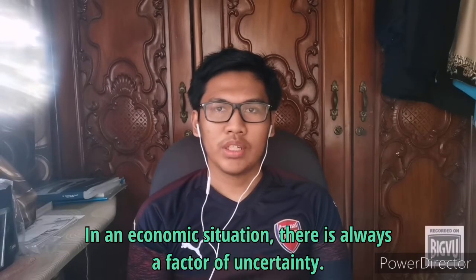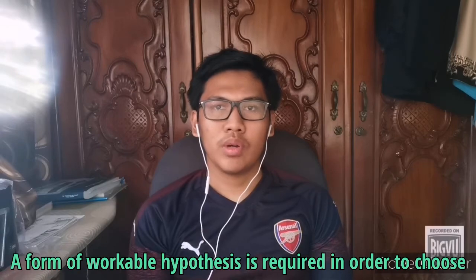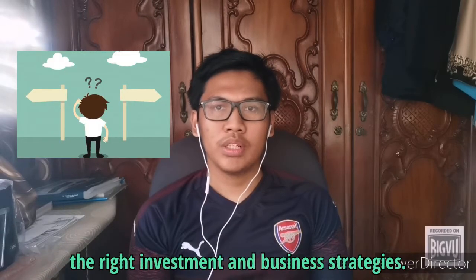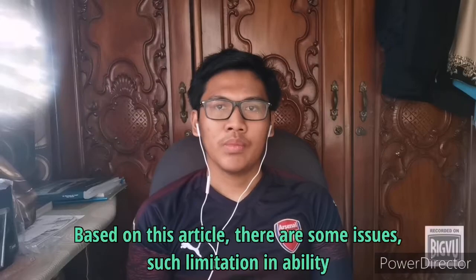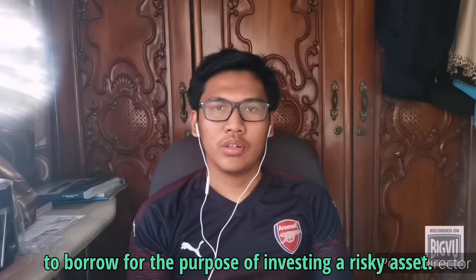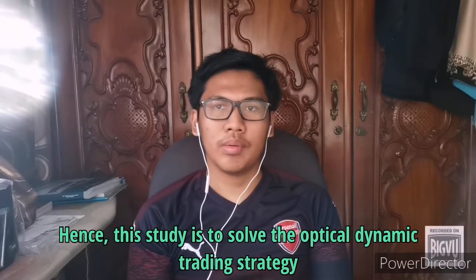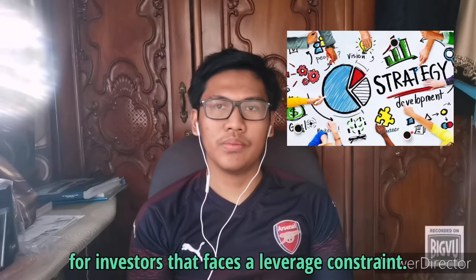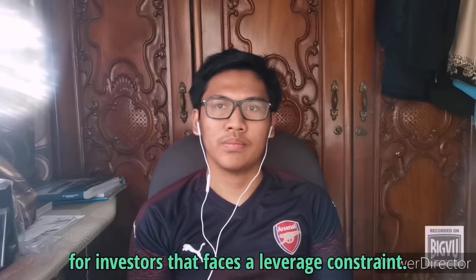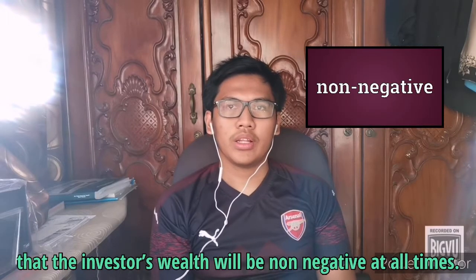In an economic situation, there is always a factor of uncertainty. A form of workable hypothesis is required in order to choose the right investment and business strategy. Based on this article, there are some issues, such as limitation in the ability to borrow for the purpose of investing in a risky asset. Hence, this study is to solve the optimal dynamic trading strategy for investors that face a leverage constraint. A second constraint is the requirement that the investor's wealth will be non-negative at all times.